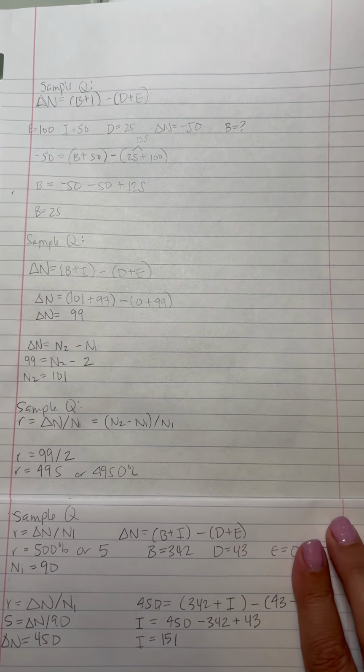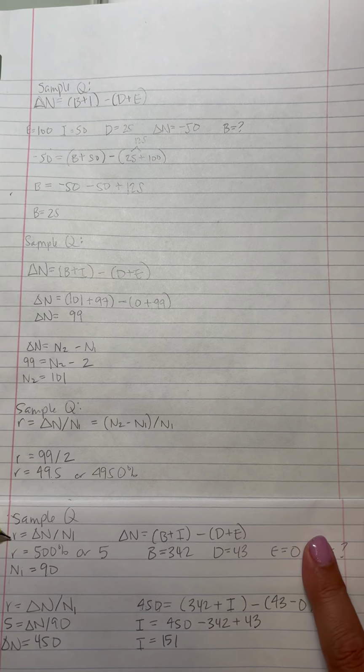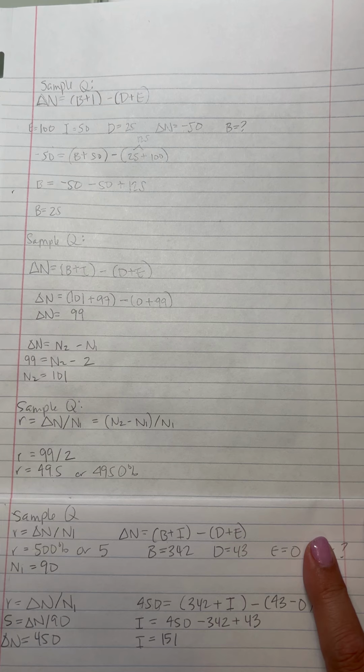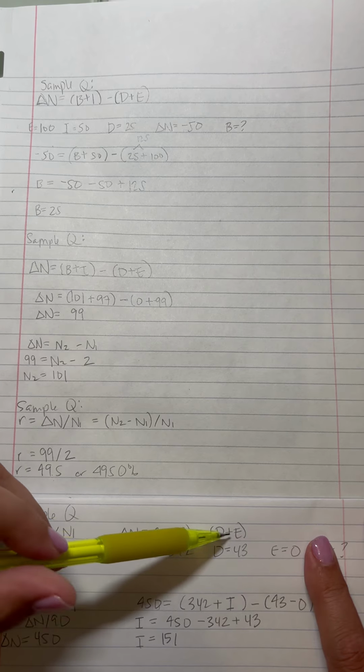All right, the second sample question is the growth rate for a population of field mice. So again, we're looking for the growth rate. So here we have R is delta N over N1. But in this case, because we're given information about births and deaths, we're also going to need delta N is equal to B plus I minus D plus E.